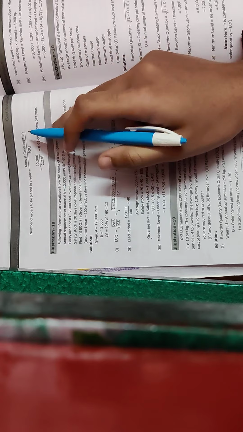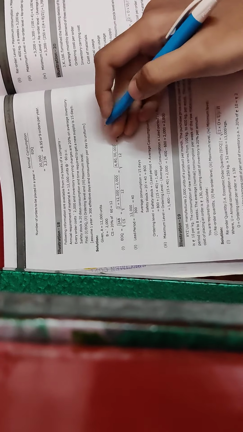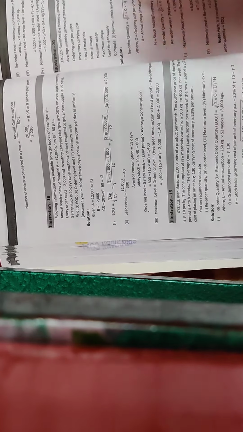Similarly, you have a few more problems. Again, you will have to substitute in the formula. You do not have any extra information which is given to you to find out. Similarly, how we have found out the number of orders, everything. Then again, you'll have EOQ also, ordering level, maximum level, like how we solved earlier. You will have to find out everything. Okay, we will solve this particular illustration. Now I will be solving illustration 18 for you.